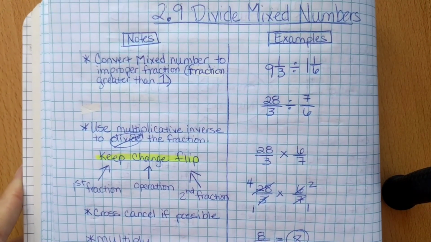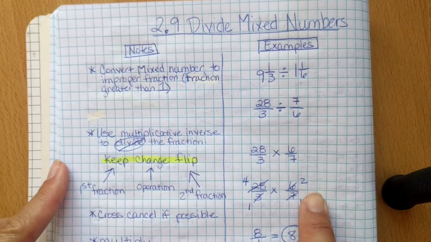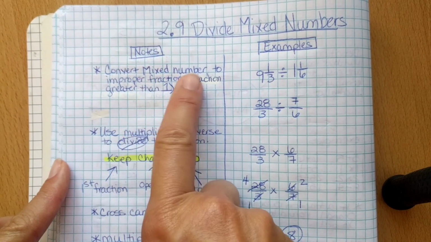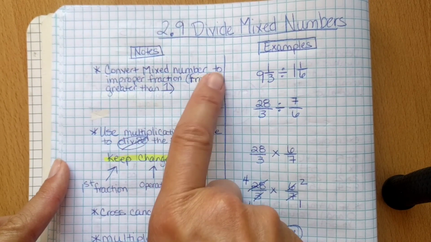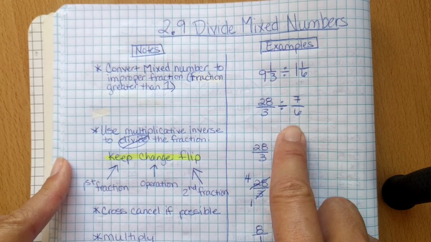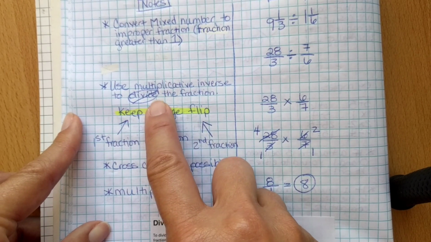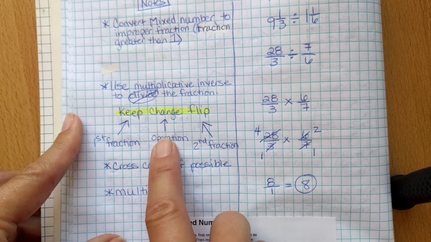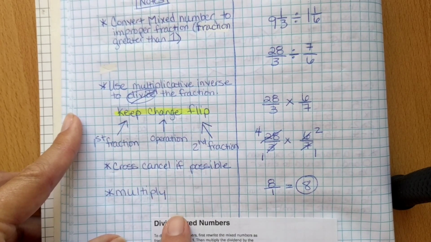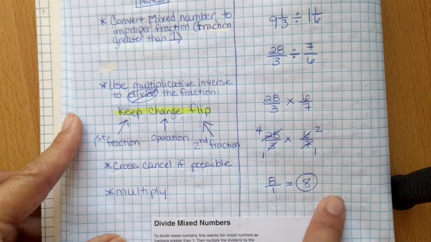All right, let's take a look at our notes. Okay, so we're learning to divide mixed numbers. We're not really dividing, we're doing keep, change, flip. We're going to convert a mixed number to an improper fraction, or a fraction greater than 1, which we did here. We use the multiplicative inverse to divide the fraction. We're really not dividing, we're actually multiplying by the inverse. Remember the keep, change, flip. We cross cancel if possible, and we multiply.